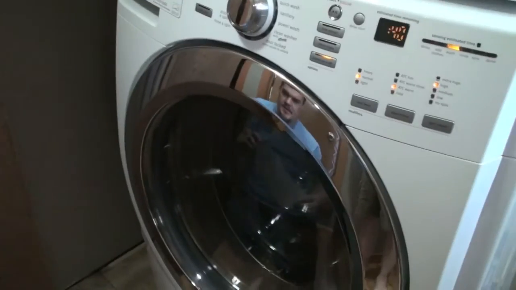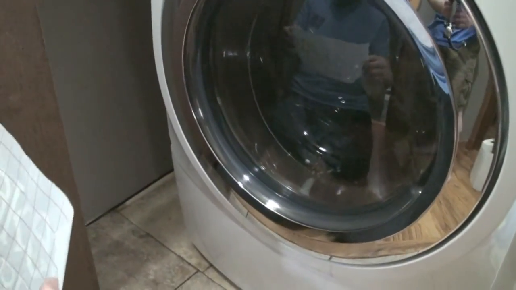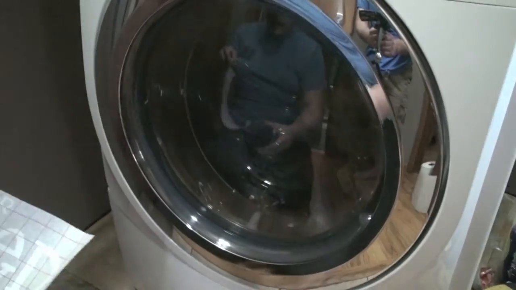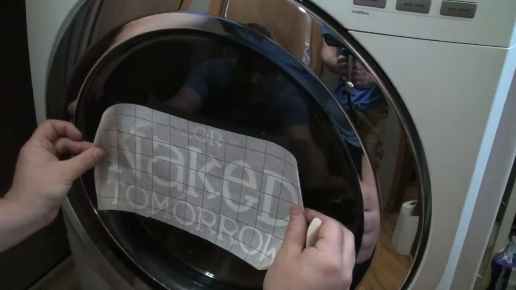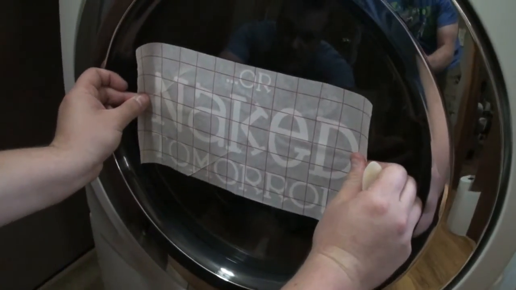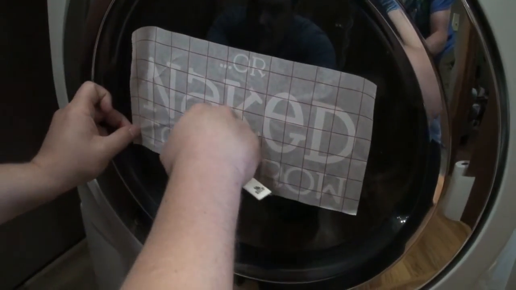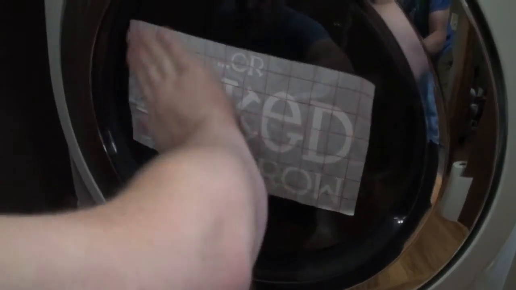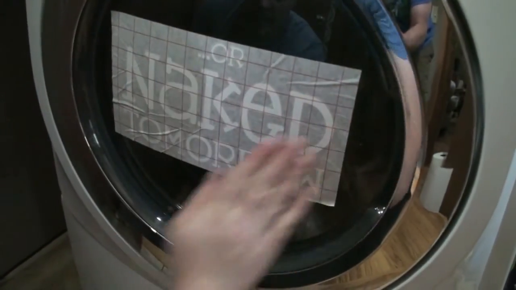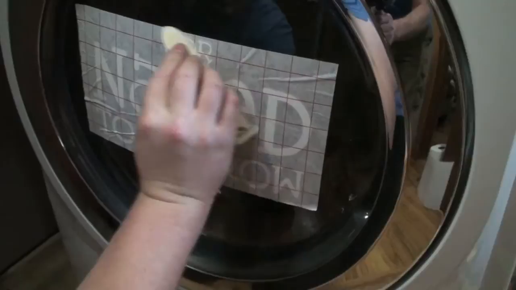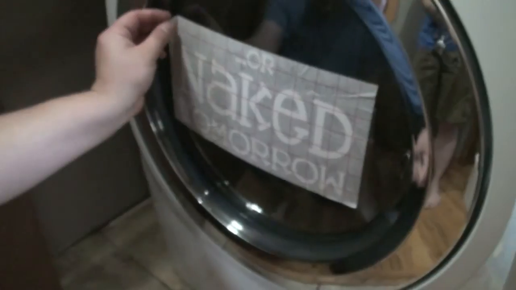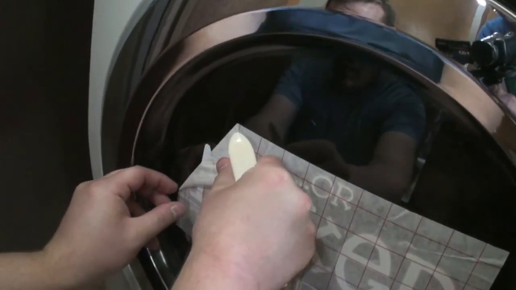Alright, now that the top is done, we just need to do the bottom, which is my actual washer. So once again, you want to make sure you Windex that to make sure it's all clean, and then go ahead and place it as straight as possible. And then I just take my bone folder again over it, make sure it's on there. And then you literally just peel away your transfer tape.